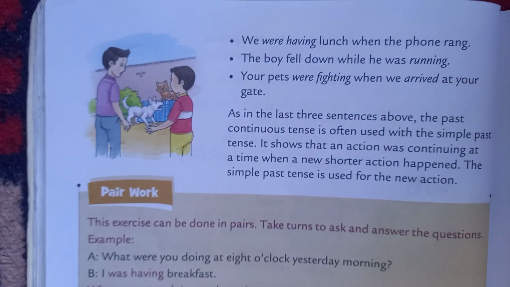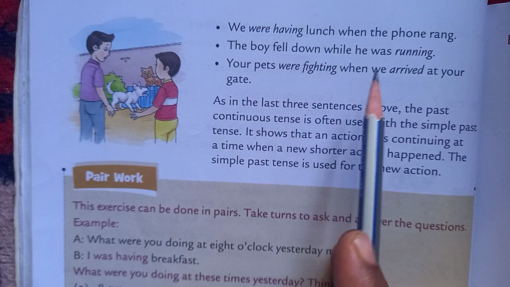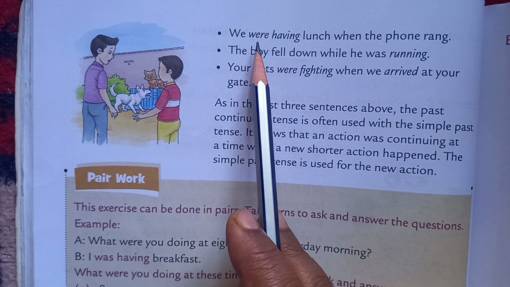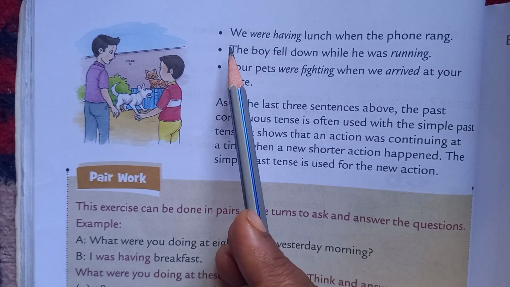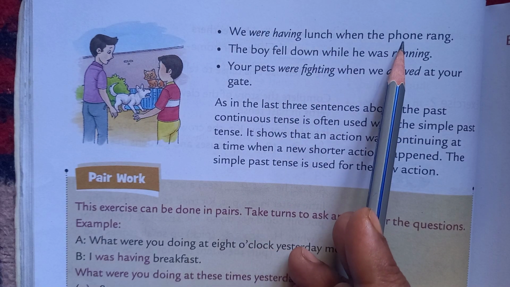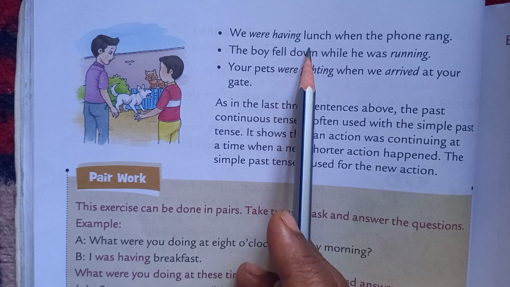Now see, we were having lunch when the phone rang. This is also past continuous. Now we use were with we. मैं लंच कर रहा था जब फोन बजा. Okay, so we were having lunch. मैं लंच कर रहा था.